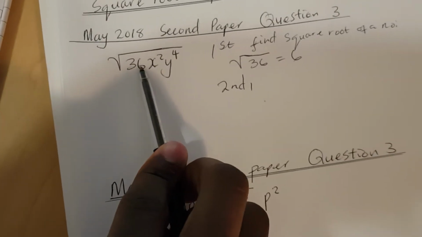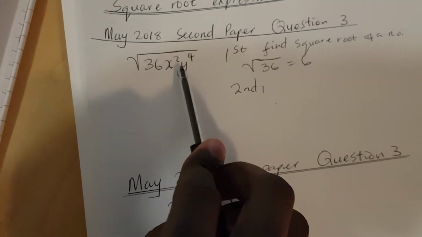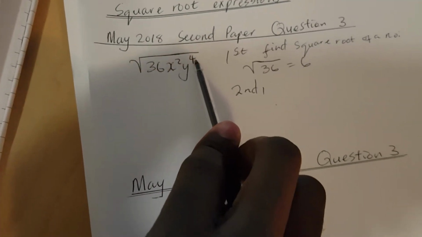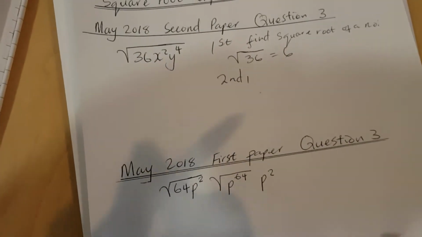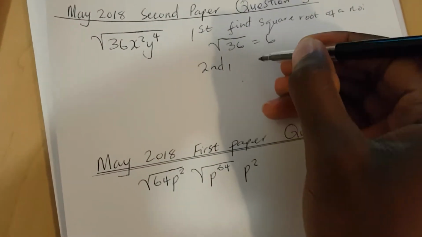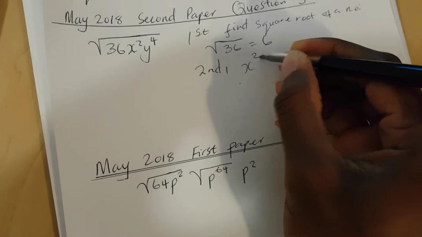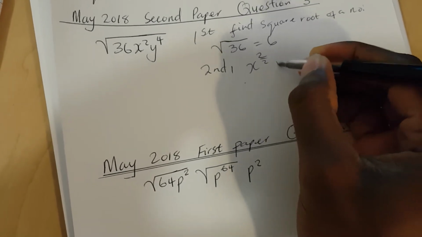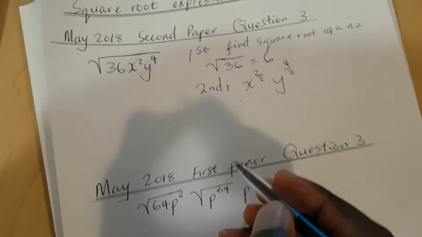For the number, you can use a calculator, but for the terms, you have to divide their exponents by 2, always that way. So x to the power of 2 divided by 2, y to the power of 4 divided by 2.